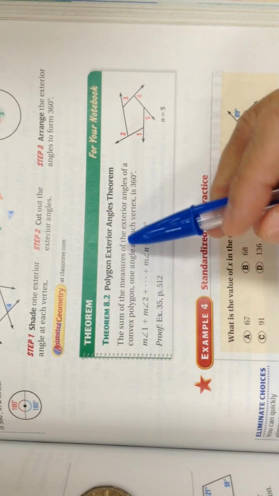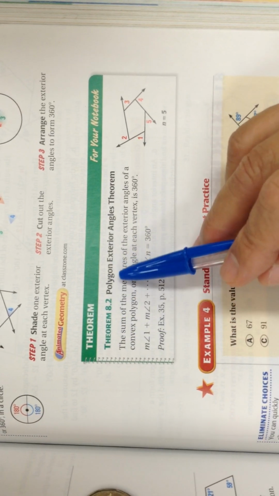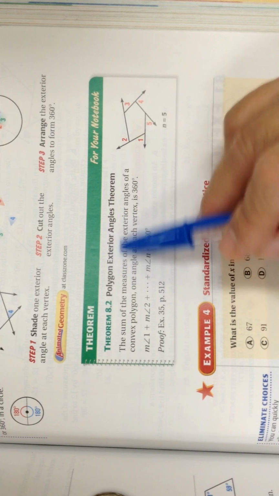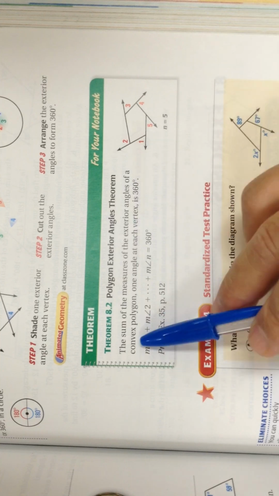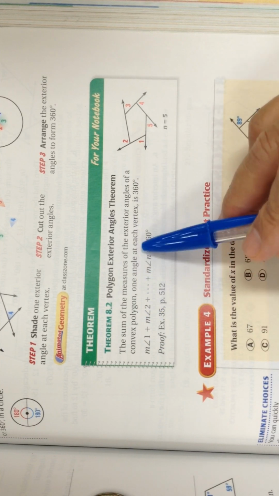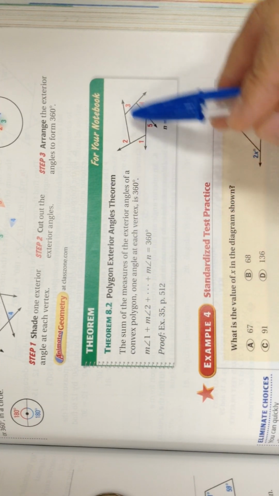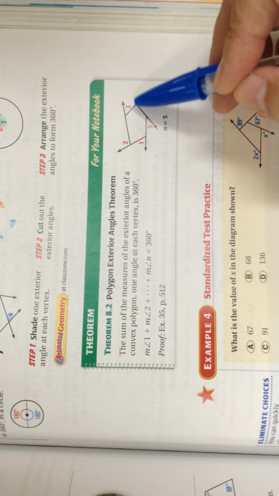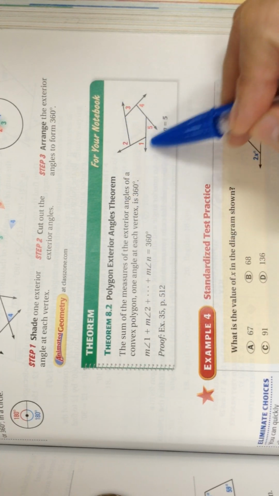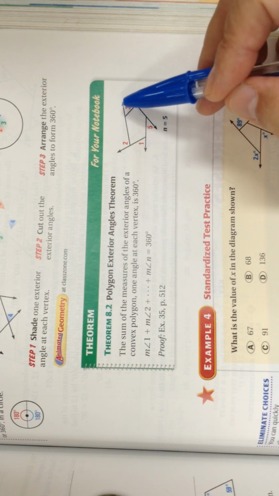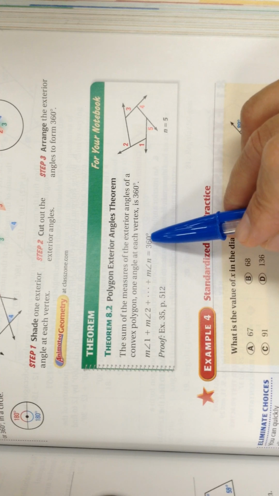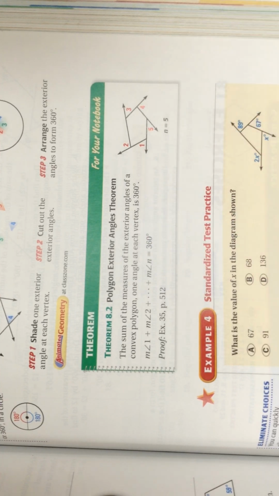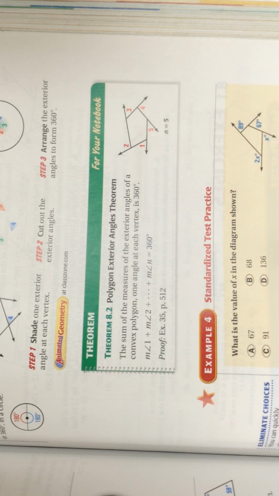Okay, so here's your theorem. Theorem 8.2, the Polygon Exterior Angle Theorem. The sum of the measures of the exterior angles of a convex polygon, one angle at each vertex, is 360. So again, it doesn't matter how many sides. The total degree of the exterior angles will always equal 360. It does not matter how many sides, whereas the interior angle changes depending on the number of sides, because you can cut into different numbers of triangles.